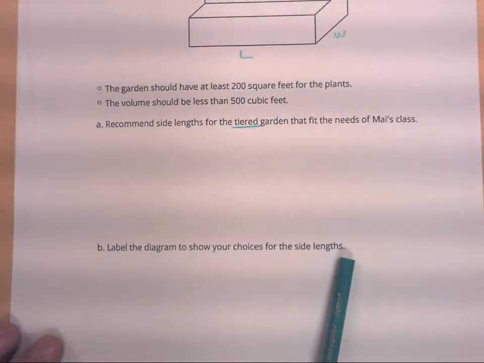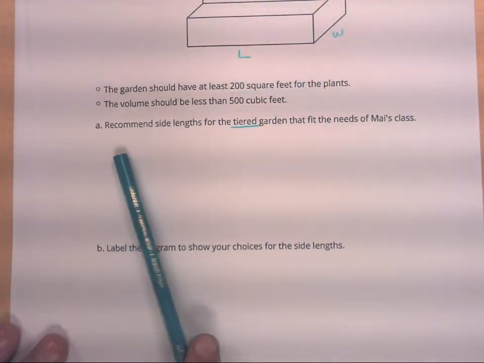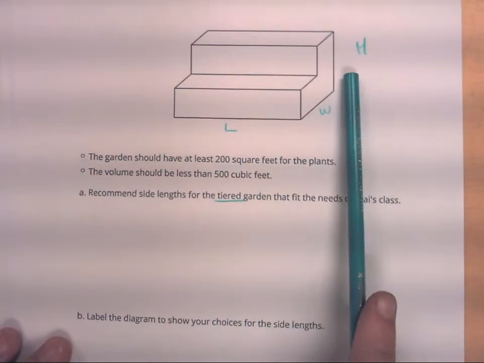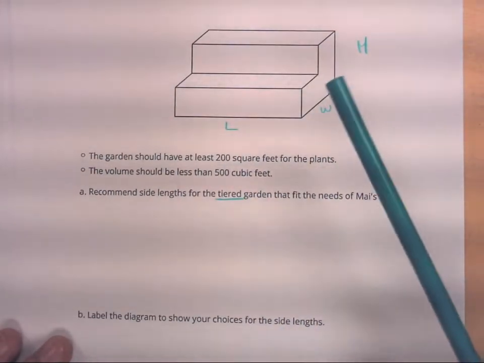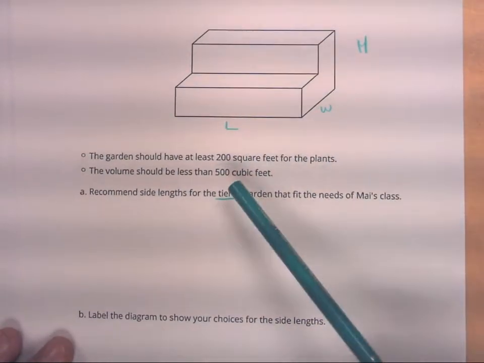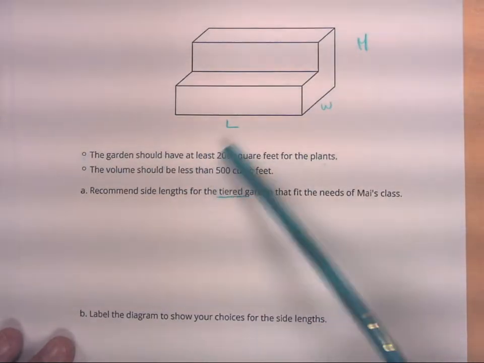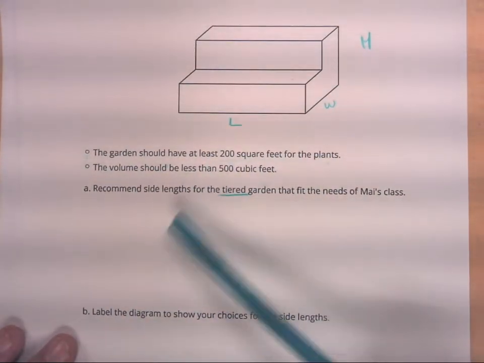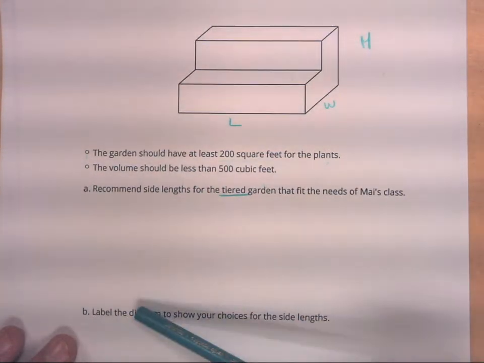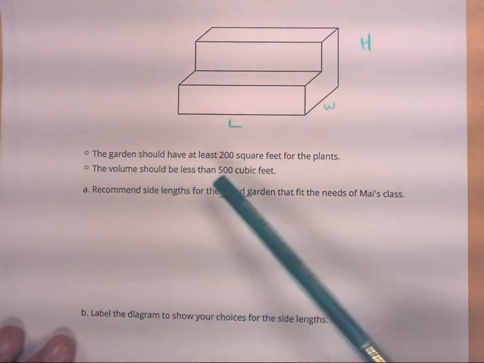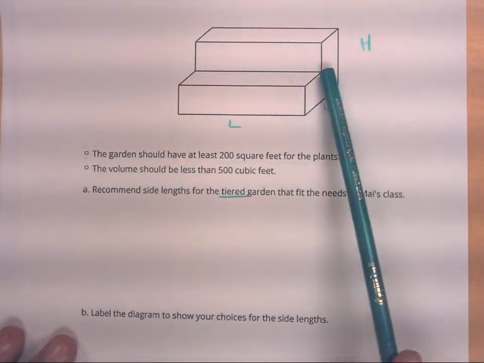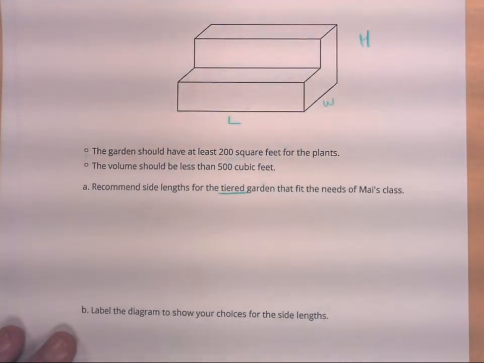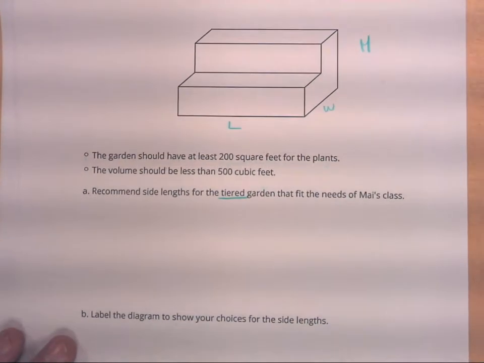Question B and question A are really the same thing. They want you to pick or come up with 3 different dimensions that will satisfy these criteria, but once you've discovered them and then labeled them, you've really taken care of A and B. So A and B are a lot of wordage for really just labeling this garden's dimensions.